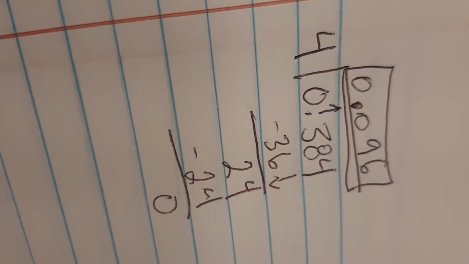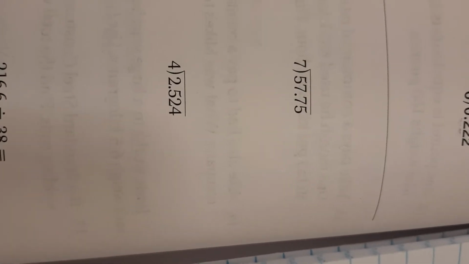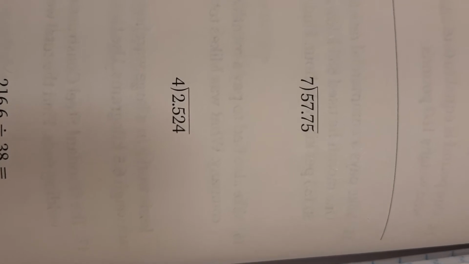Let's take a look at the very last one. So page 88, the very last one on row 1. And that is 57 75 hundredths divided by 7. 57 75 hundredths divided by 7.